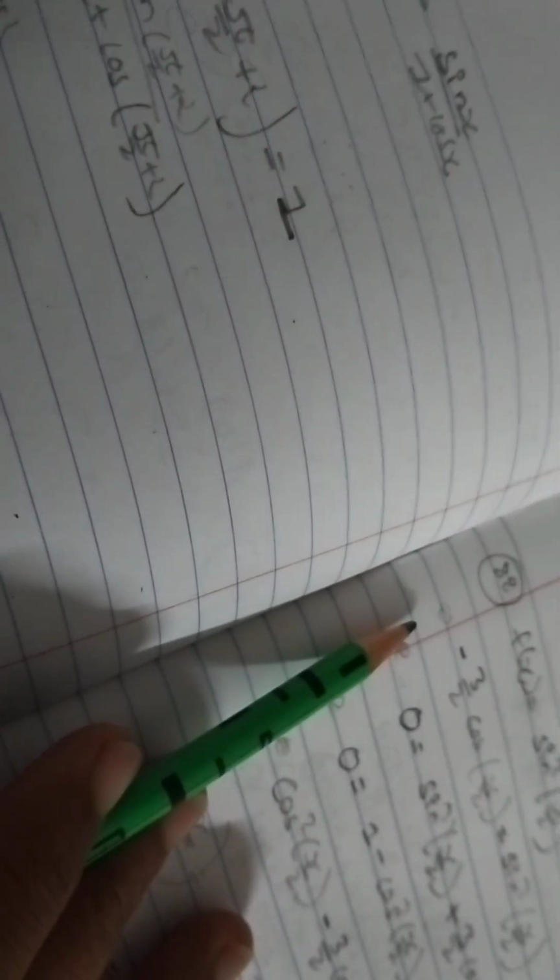We know fx from here, so we're gonna put these values, -3 by 2 cos x by 2, and sin square theta is equal to 1 minus cos square x.